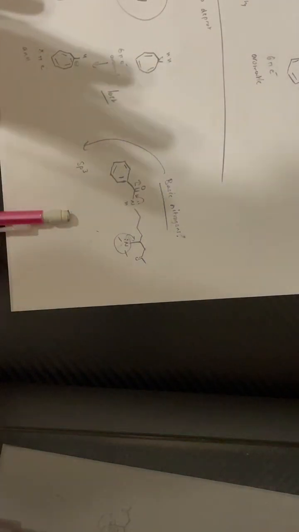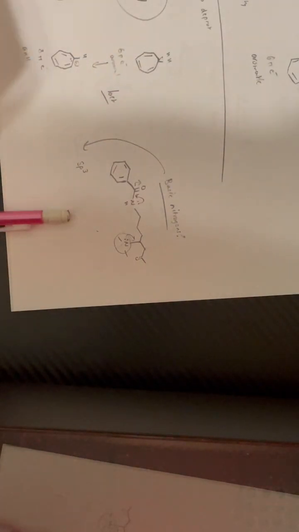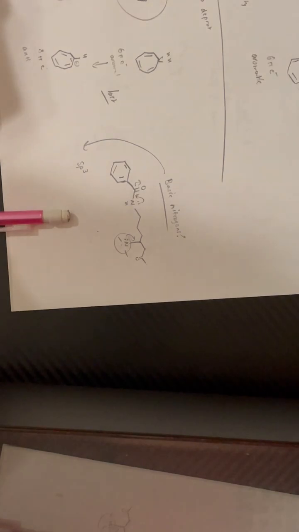So that should be the basics of acidity and aromaticity. The nomenclature, legitimately, is just a memorization thing. I couldn't really give you any tips on how to do that or explanations. That is just simply memorization. So yeah, that concludes week 5.